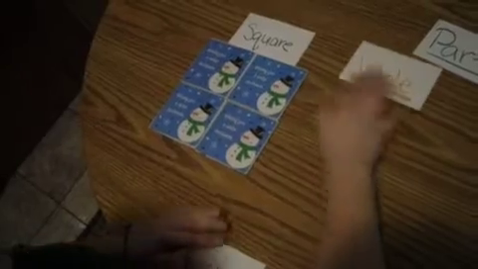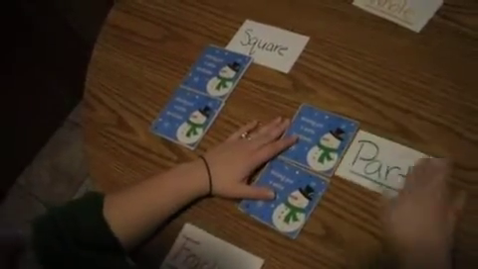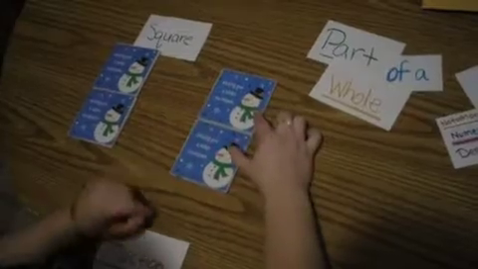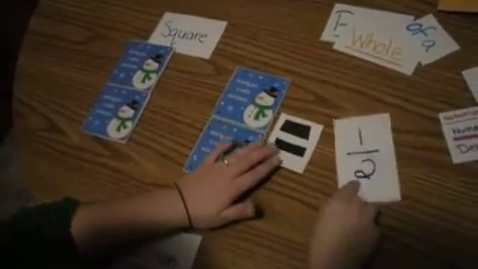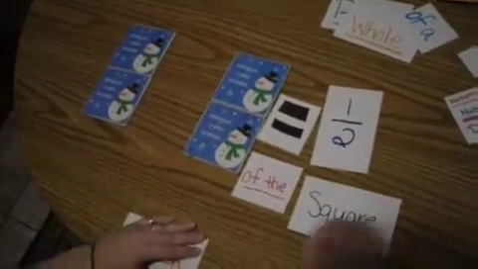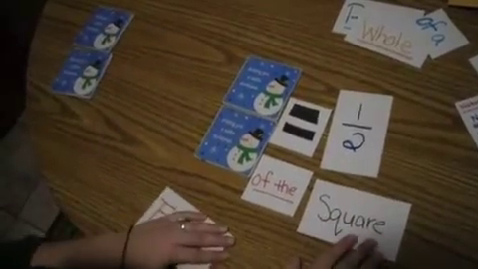So when we're looking at our square, we said this was a whole, but if we take this, then this is a part of a whole. So this, if we get 2 and 2, equals 1/2 of the square. So these 2 blocks equal 1/2 of the square.